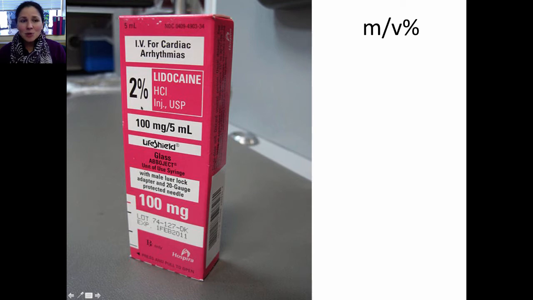Here's an example where it's a 2% lidocaine solution. Once again, they don't tell you whether it's mass over volume, but you might infer it from some other information that's on this container.